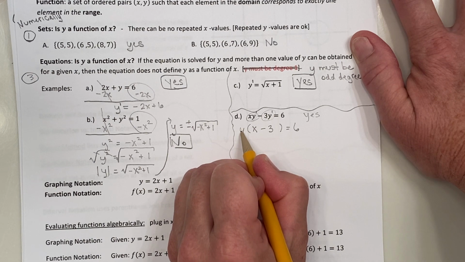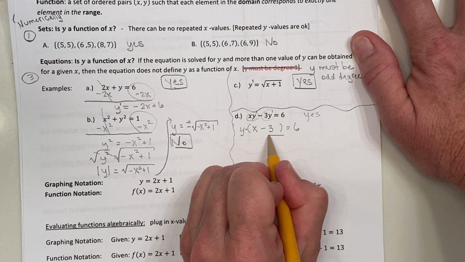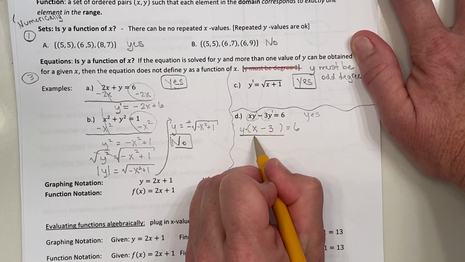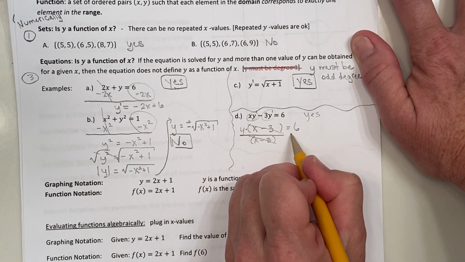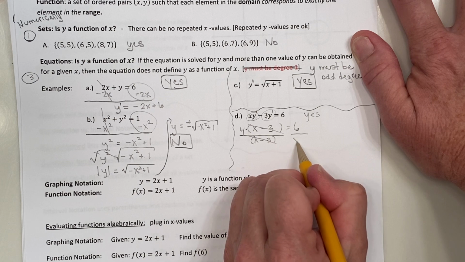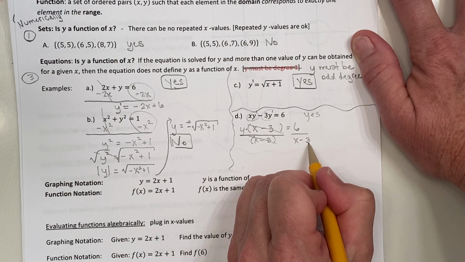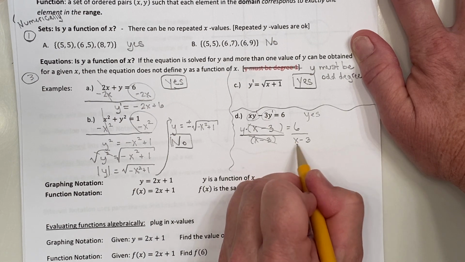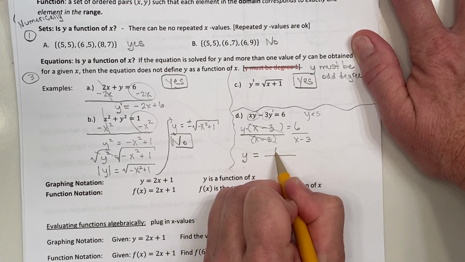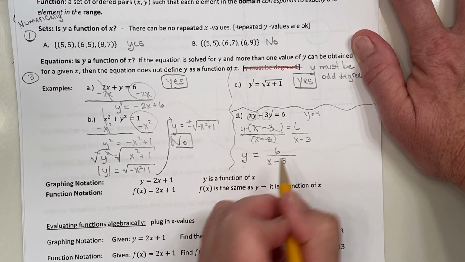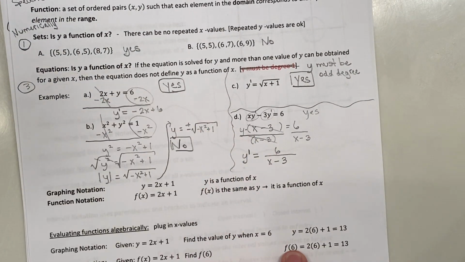Now I only have 1 y, and it's a factor. So this is y times this quantity. How do I get y by itself? Well, I want to divide out this parenthesis. It's kind of weird, but let's divide out this whole group to the right side of the equation, which means over here, I've got to also divide by x minus 3. Notice I didn't put parentheses because it's really not necessary. You could put parentheses and it would not be wrong. So now, cleaning this up, I have this fraction right here. When I got y by itself, I see that I have an odd degree, 1. So I'm thinking this is a function.